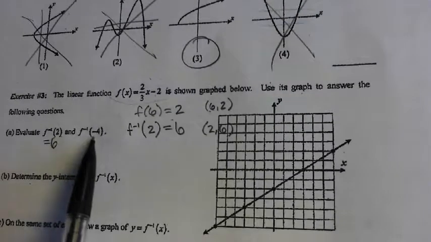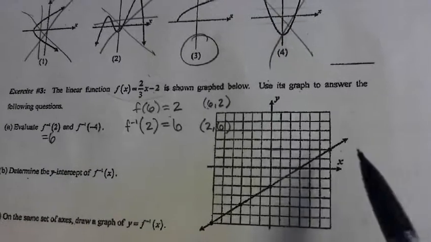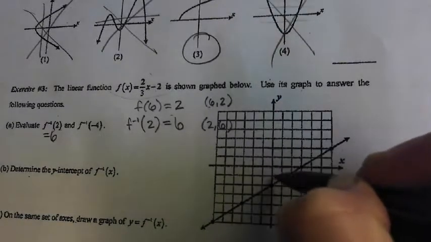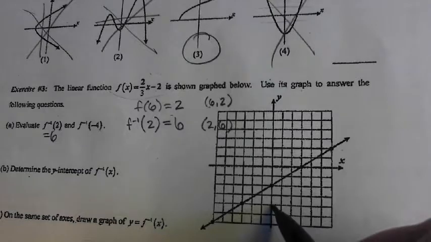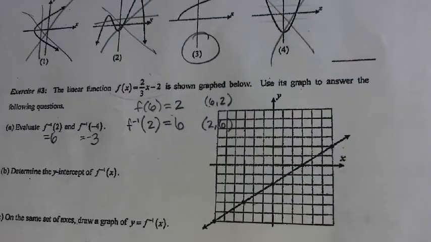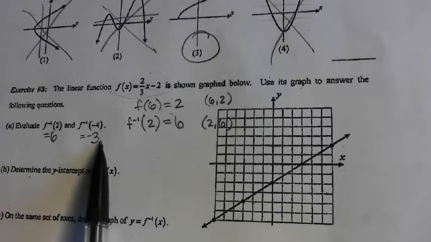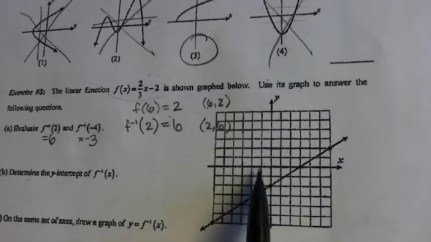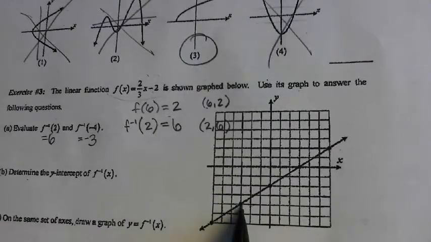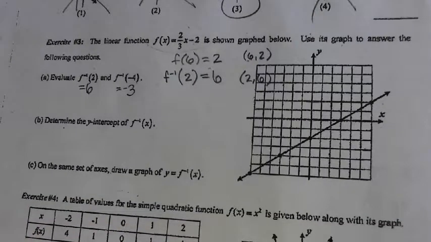And then likewise, f inverse of -4 means that -4 is going to be our y coordinate on the original. So if I go to a y of -4, 1, 2, 3, 4, the x coordinate that pairs with that is -3. So the point on the inverse function is (-4, -3), which means the original function contains (-3, -4), which we do see. Okay? So that can get a little bit messy when you're thinking about it.